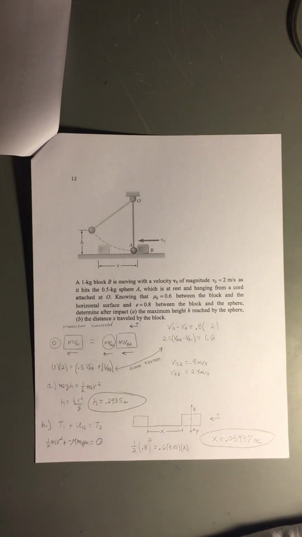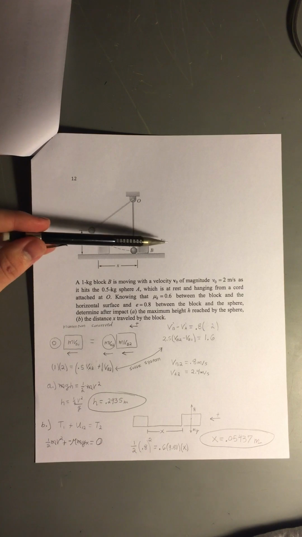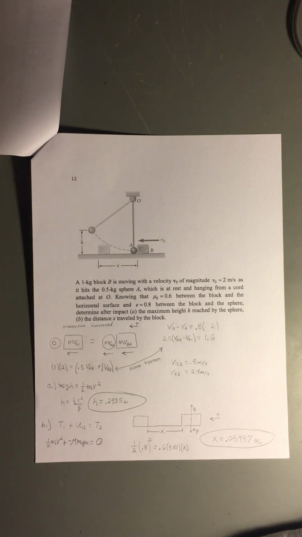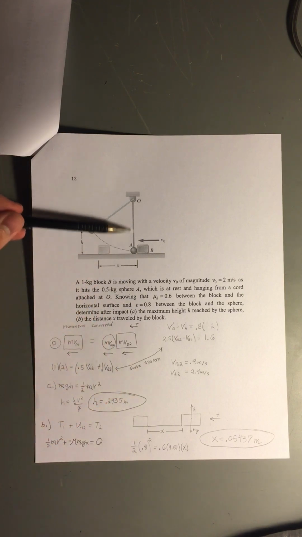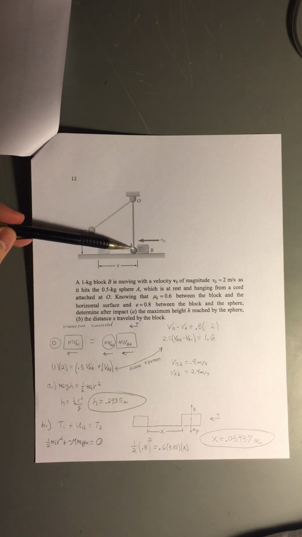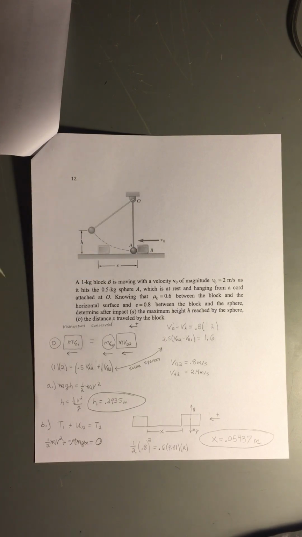Okay, so this is problem number 12 here. In this problem we have this block B that's moving to the left with an initial velocity v0, which is given to us. That's 2 meters per second. And it's going to hit this ball A that's connected to this string, and after that collision, ball A is going to go up to a certain height, and then block B is going to travel a distance x until it stops. And the problem wants us to find both of those. It wants us to find this value for h and the distance x.